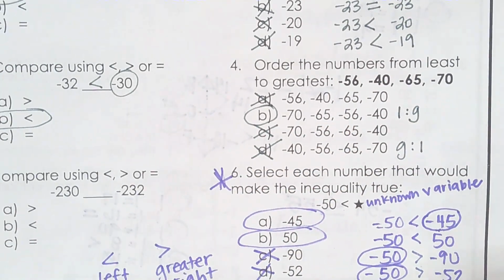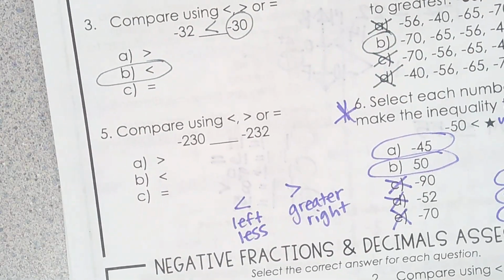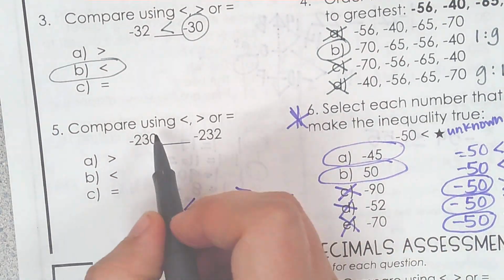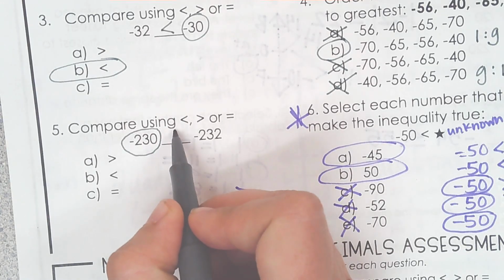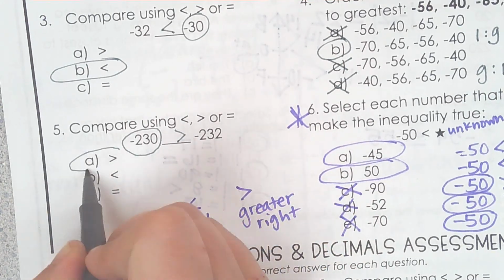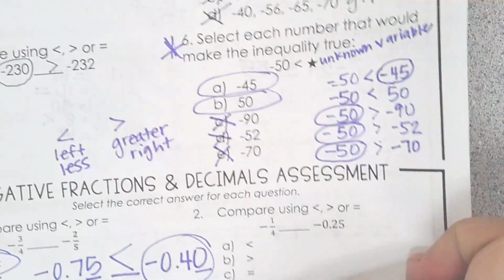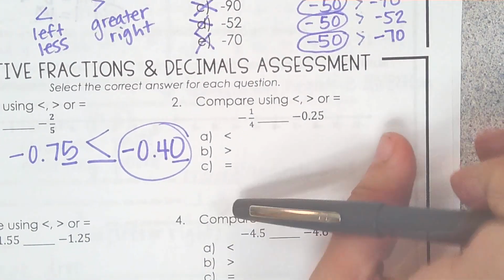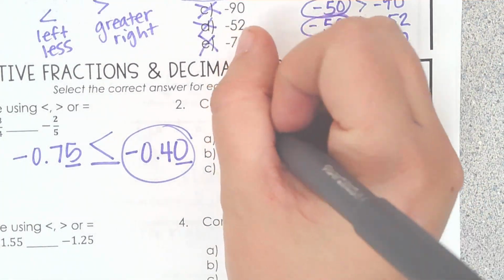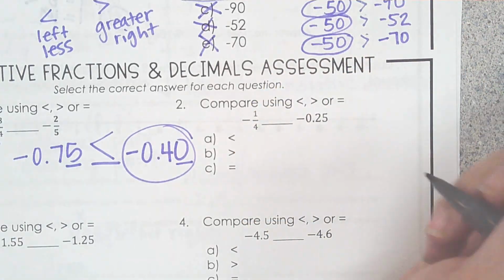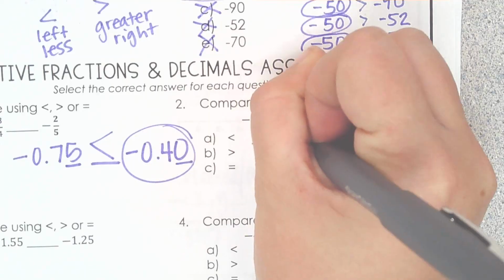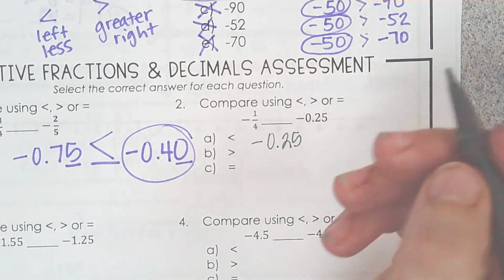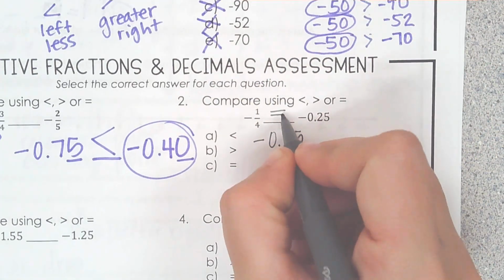Negative 230 and negative 232. Which one's closer to 0? So that means it's greater. Negative 1/4. If I put 1/4 in the calculator, I find out that it's negative 0.25, and that's going to be equal.